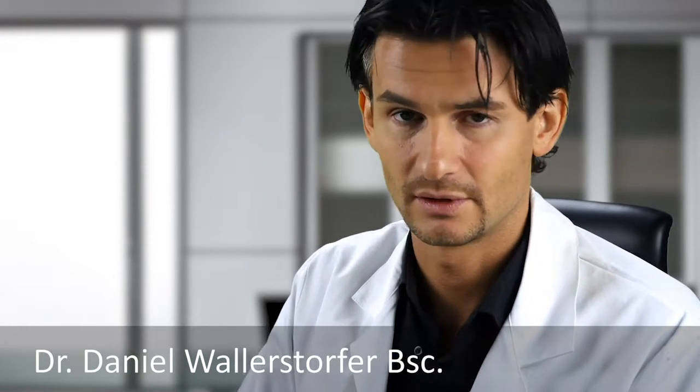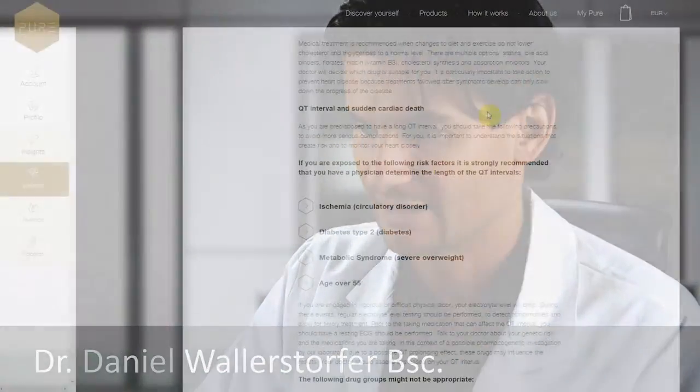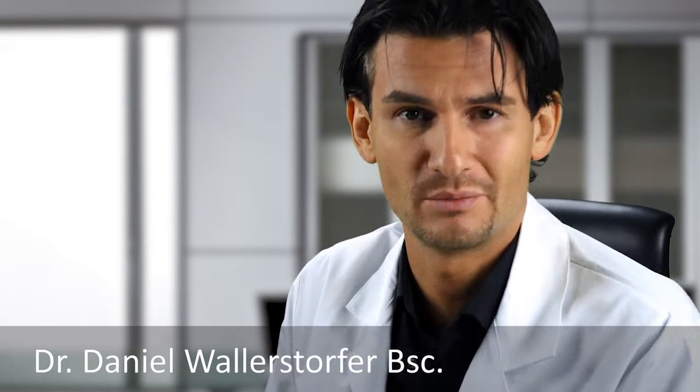Then the QT interval, which is the interval change in the heartbeat, which can cause sudden cardiac death, might be increased based on your genes, so do check your results. And there are certain drugs that would be warned against, especially if you have a high risk of sudden cardiac death through QT interval disruptions. There are certain diseases or risk factors under which circumstances it is necessary for you to talk to your doctor to have your QT interval measured and for appropriate steps to be taken.